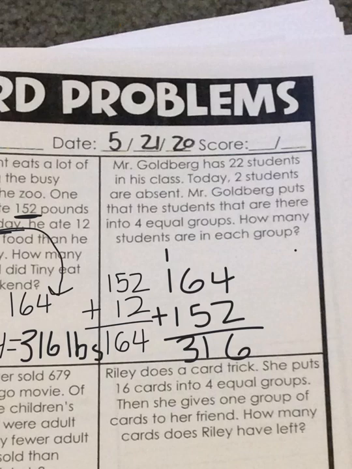Then, let's look at the next one. Mr. Golding has 22 students in his class. Today, 2 students were absent. Mr. Golding puts the students that are there into 4 groups. So, I printed this off, guys, and I don't like that sentence.